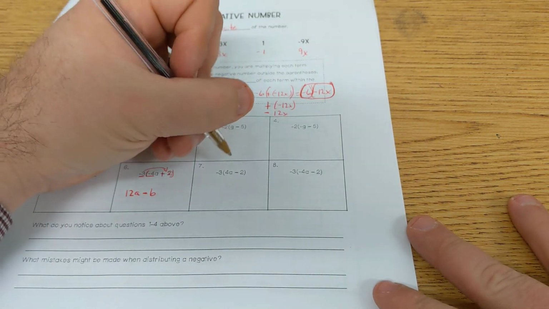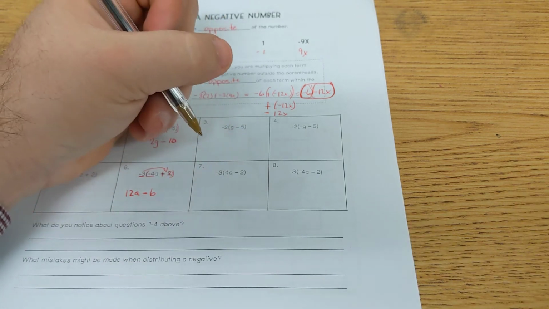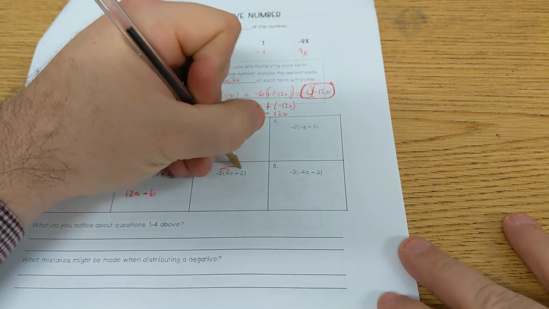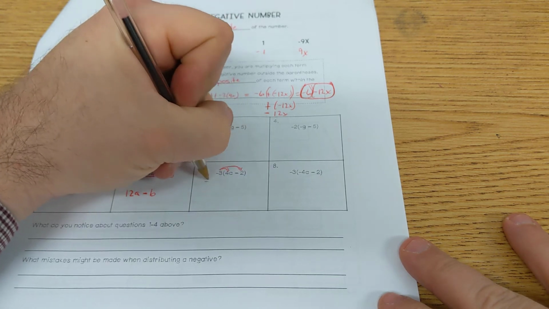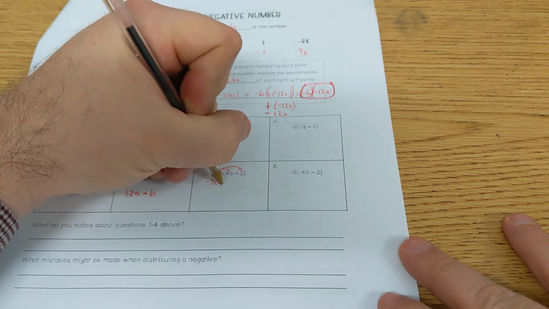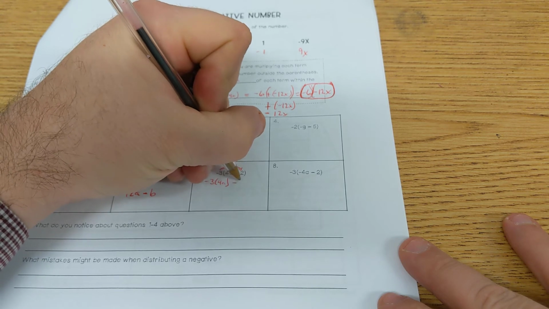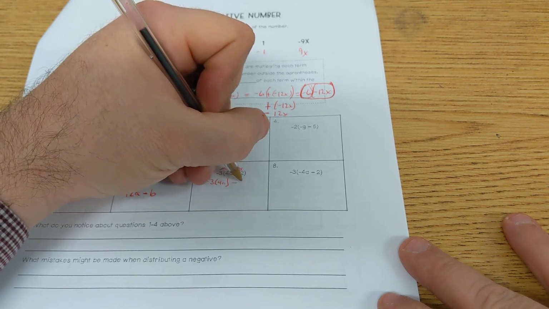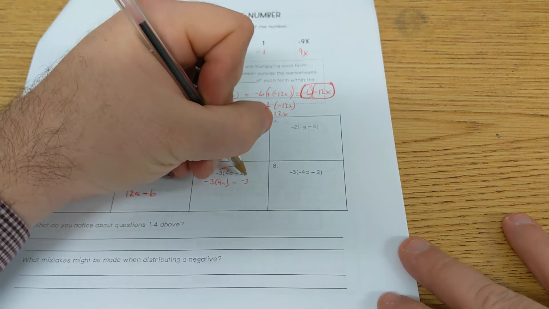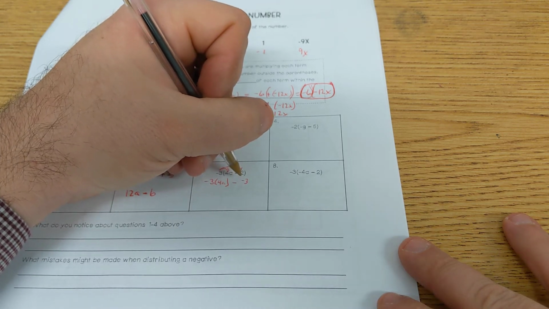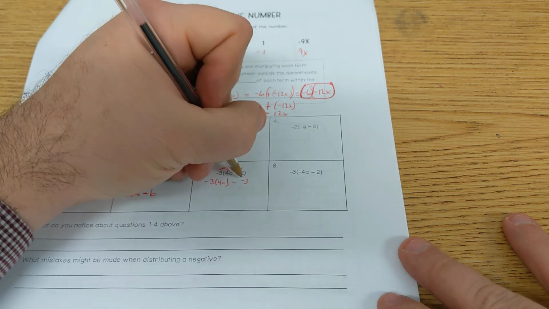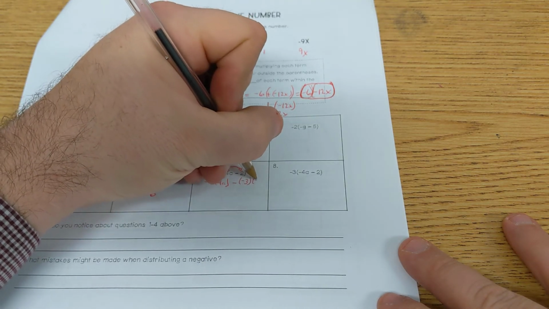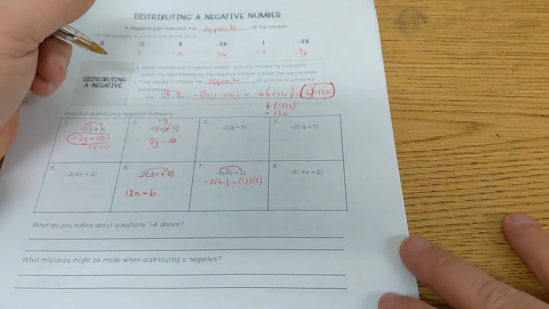All right, let's look at number 7, and we'll do probably 7 and 8. So distribute my negative 3. I have negative 3 times 4a minus negative 2.